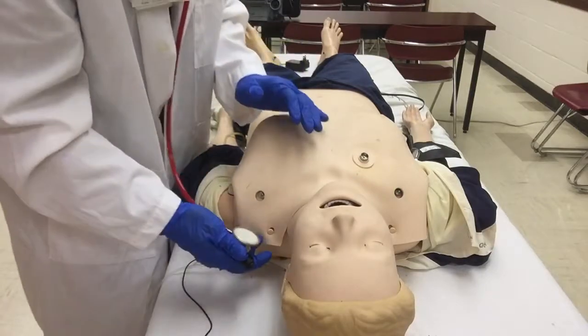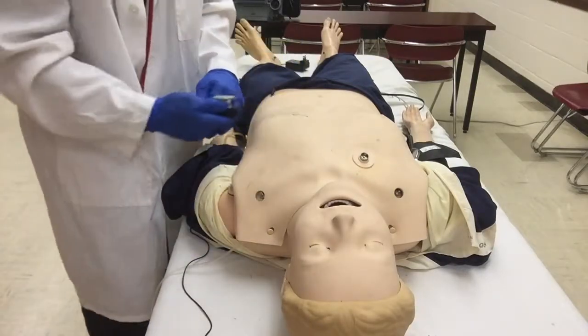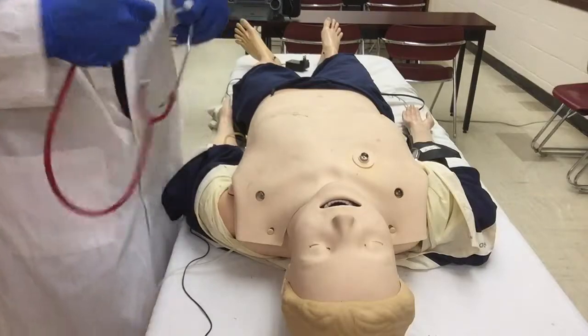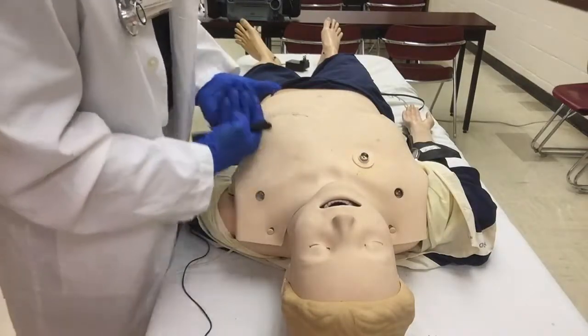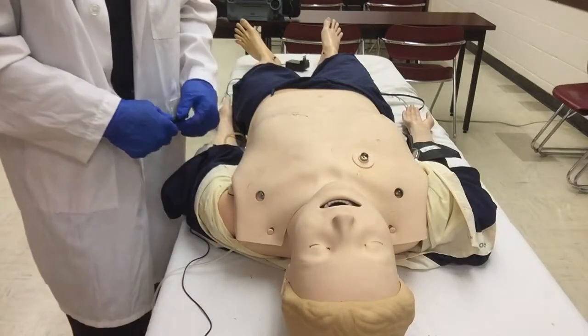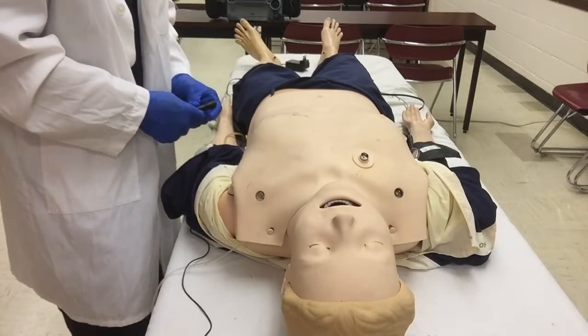We'd also have the patient sit upright, so we can listen to the posterior aspect of the patient's upper torso and lung fields. Again, we compare right to left, and we note the type of lung sounds that we hear as we listen.